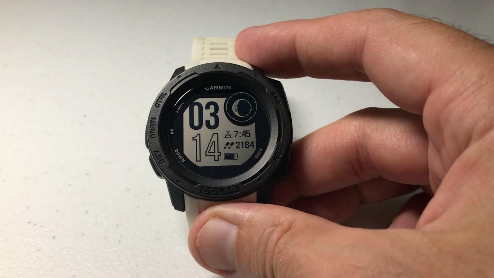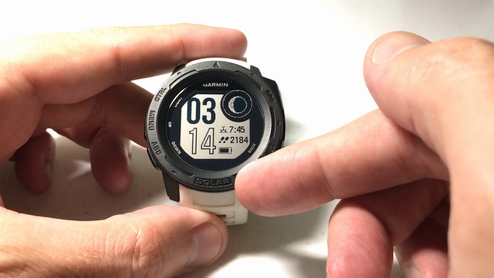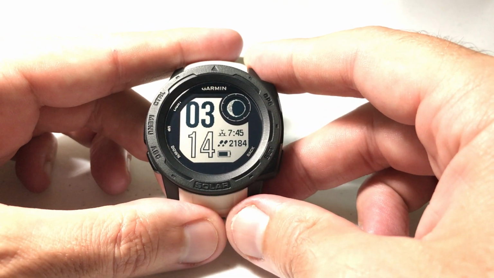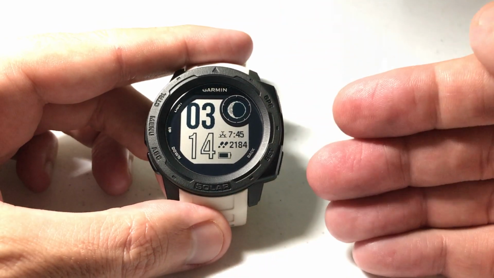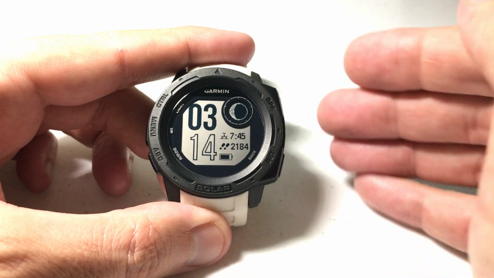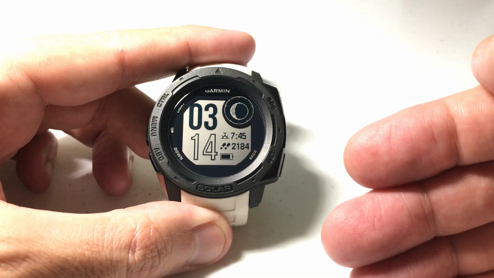In today's video, I'm going to be walking you through how to use the auto climb feature on your Garmin Instinct watch. Now I'm using the Garmin Instinct Solar. It shouldn't matter whether you've got one of the solar versions or non-solar versions. This feature is available on all the Garmin Instinct watches. Now while it's available on all the Garmin Instinct watches, it's not available on all activities. So you're only going to see this available on certain activities on the watch. We'll see that once we get into it.